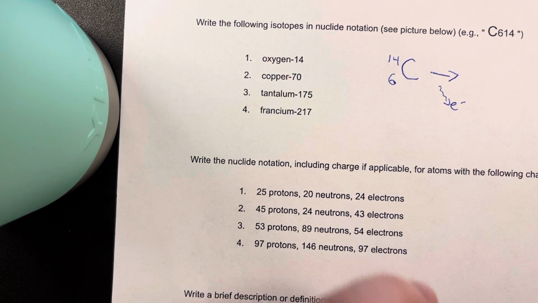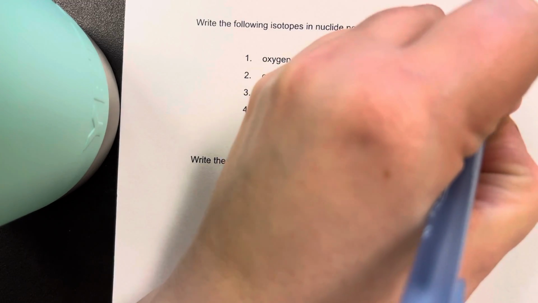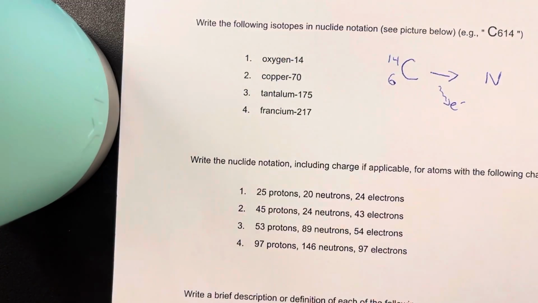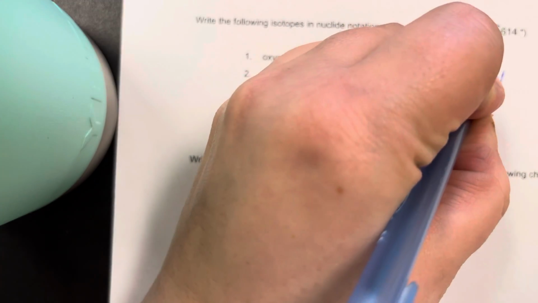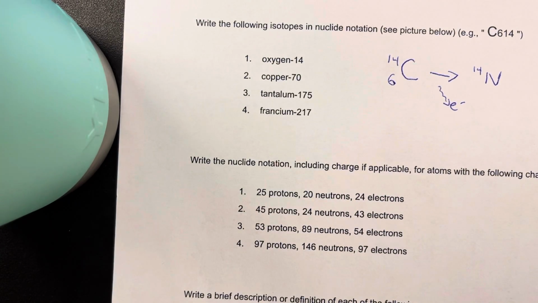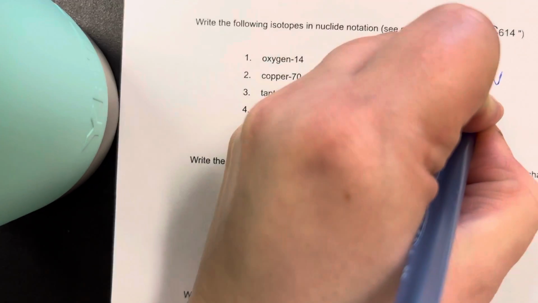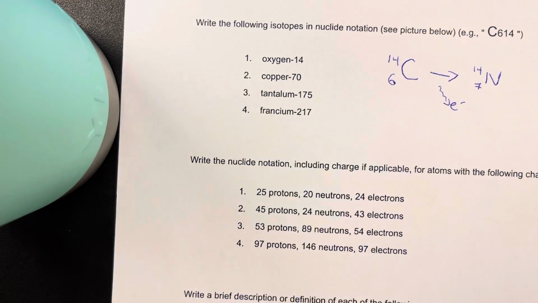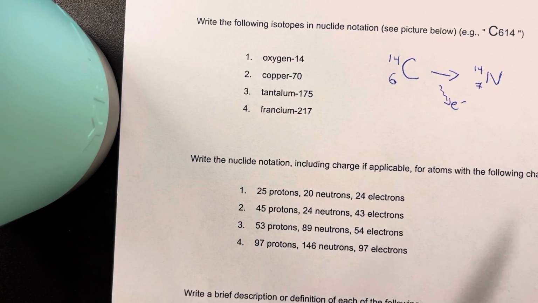So we're still going to have a total amount of 14 particles in the nucleus, but instead of 6 protons, we now have 7 protons.